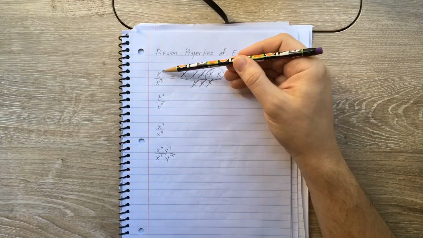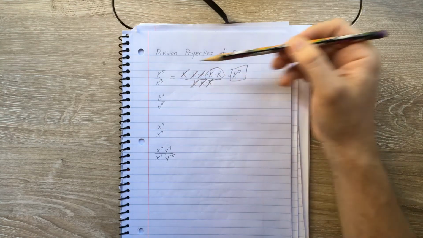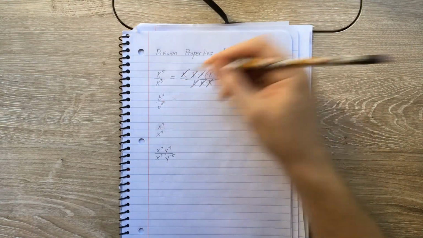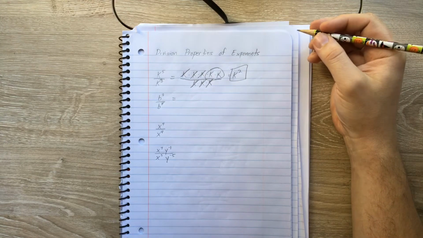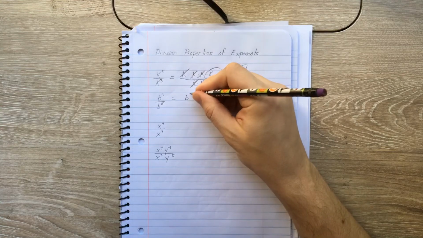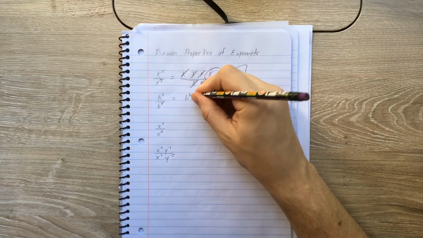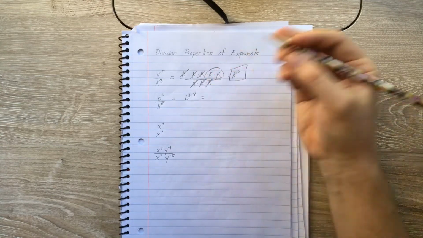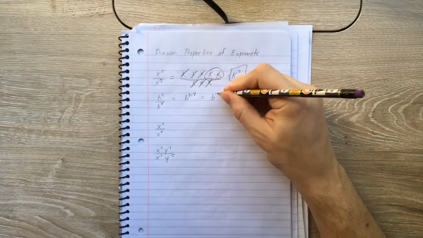So I'm going to use my numerator exponent minus my denominator exponent, and keep the same base. So, for example, here I have b cubed divided by b to the 8. Well, I'm going to write this as b, and I'm just going to say 3 minus 8. Well, that's simple. So that's 3 minus 8. Well, that gives me b to the minus 5.